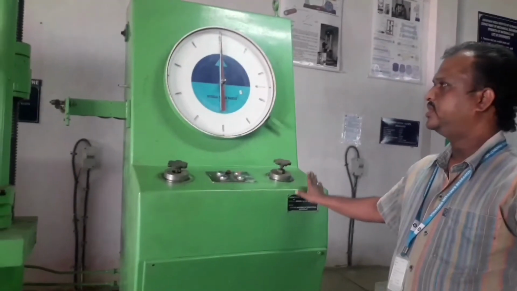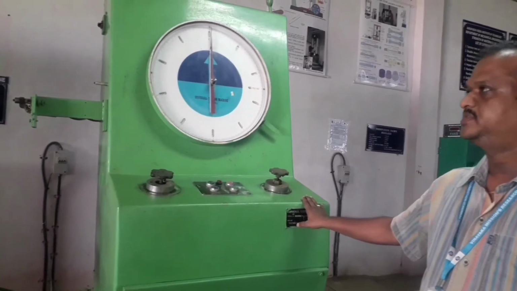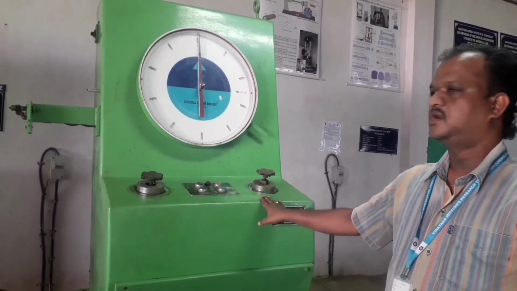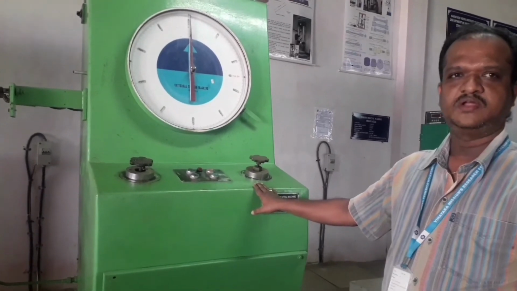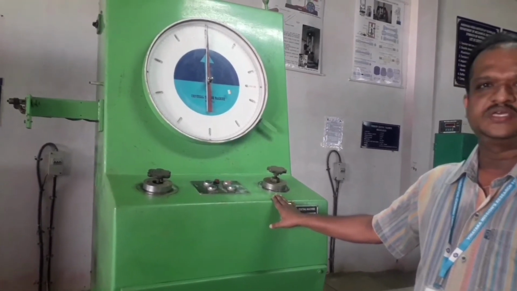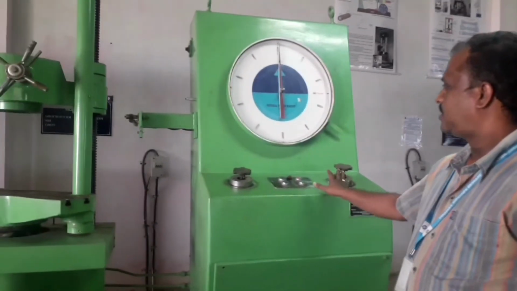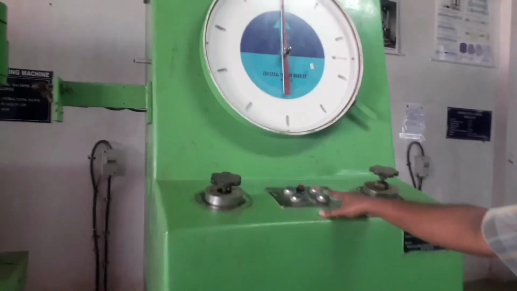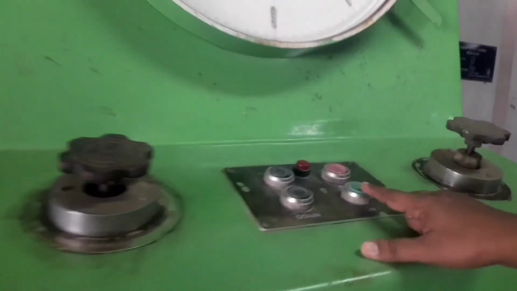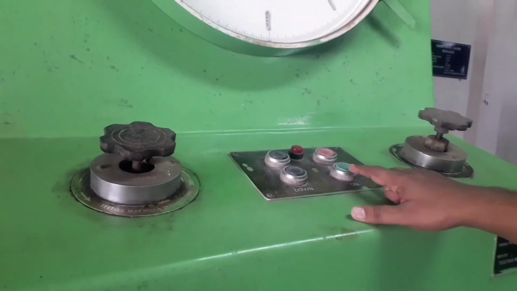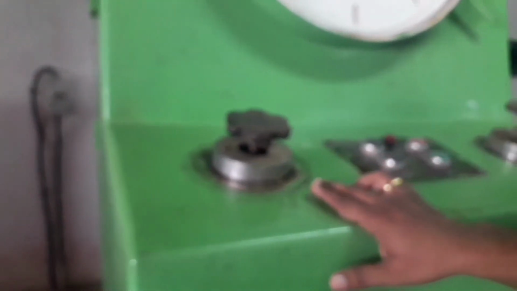Okay, this is a universal testing machine. This testing machine is used only for the purpose of performing a tensile test on a given specimen. Now, I am using a mild steel rod. Okay, this is the overall control unit. This is a control switch, on and off switch, and this is the hydraulic supply.